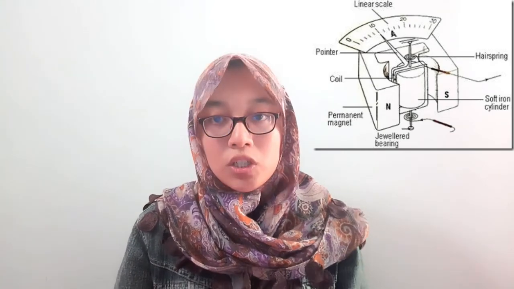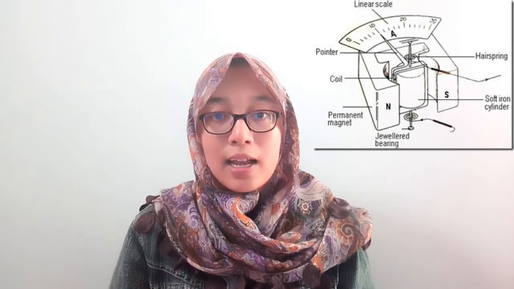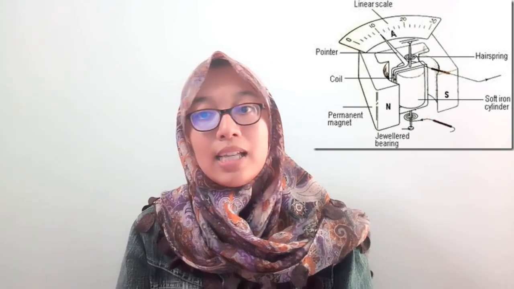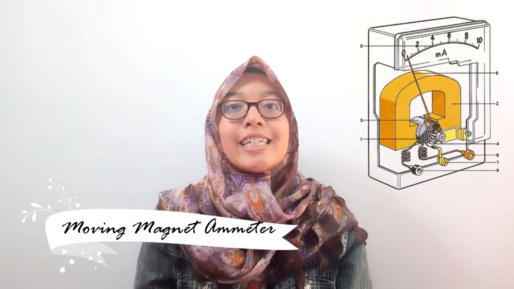For this reason, moving coil meters are only usable directly for DC, not AC. This type of meter movement is extremely common for both ammeters and other meters derived from them, such as the voltmeter and ohmmeter.